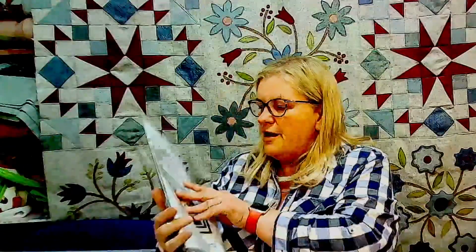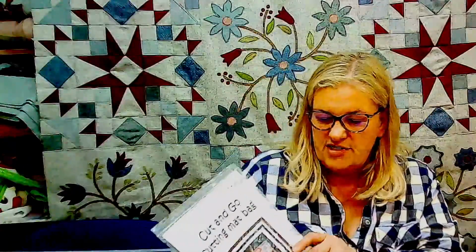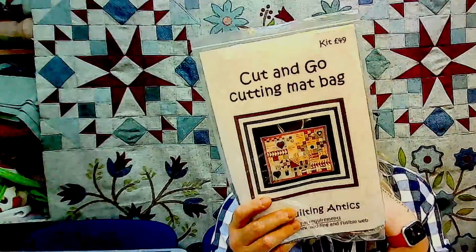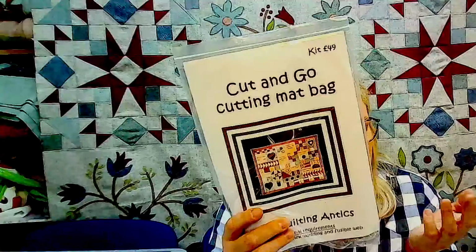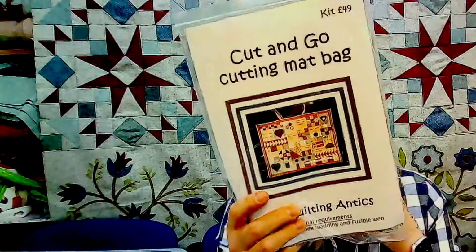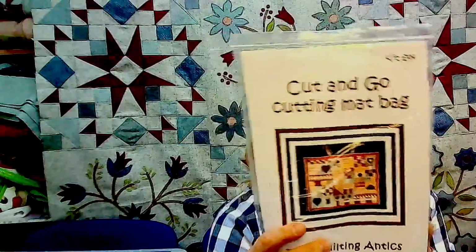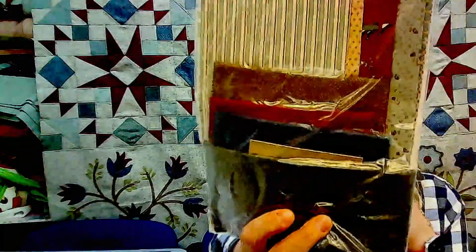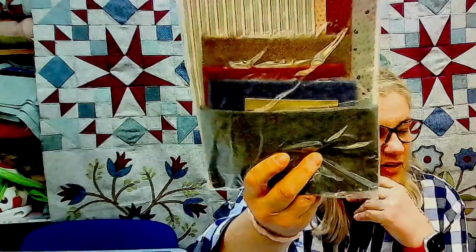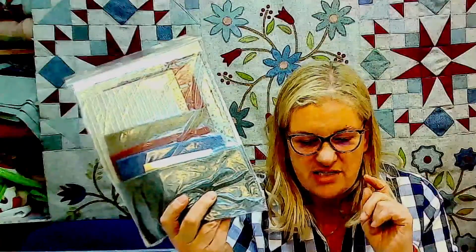Right, I've got here, this is our cut and go pressing mat, cut and go cutting mat bag, which opens up into a pressing mat. Now, £49 for this, so you would get, I'm going to just round it up to a tenner. Obviously, I'll do the calculation at the time. It's beautiful. It's mainly cotton with some wool on there. It was a posh range of cotton. And the reason that I took the kit off for sale is some people complained that it was a bit tight.